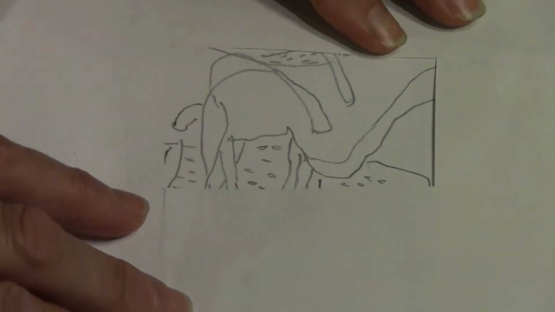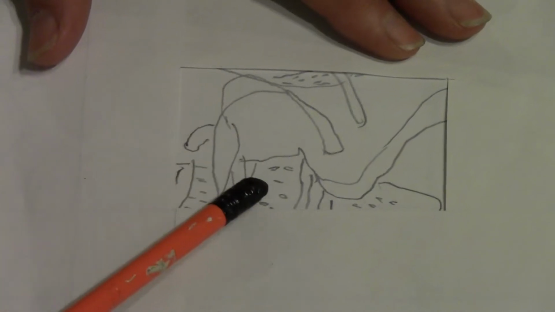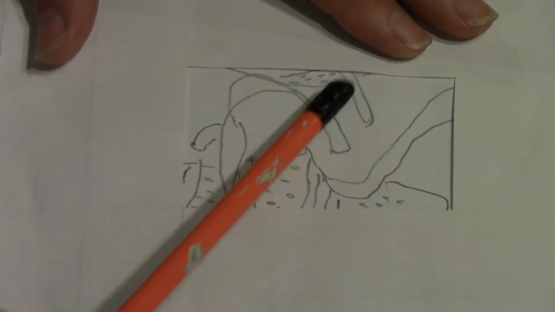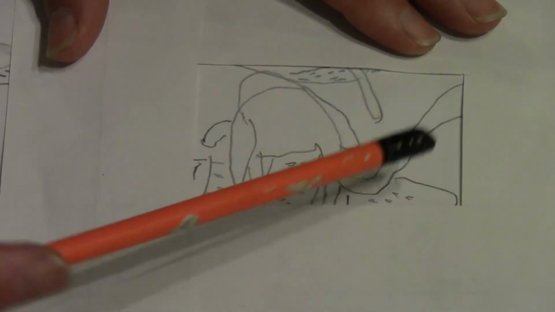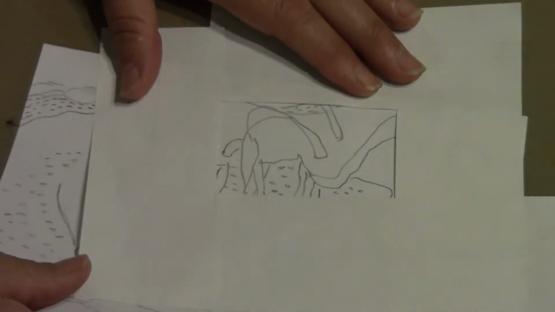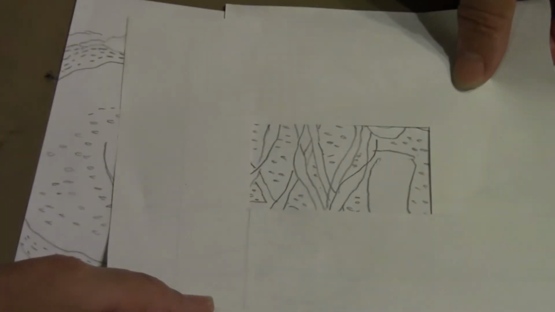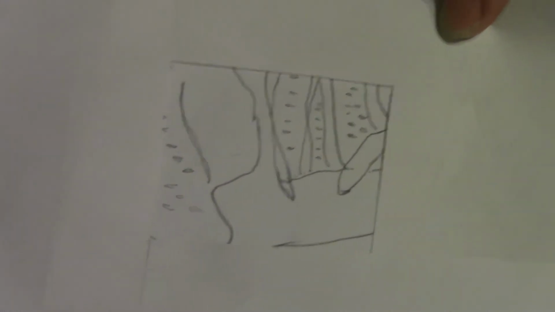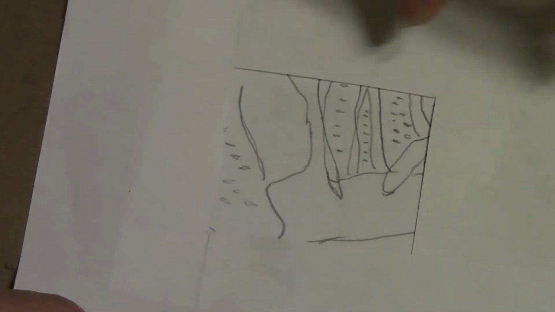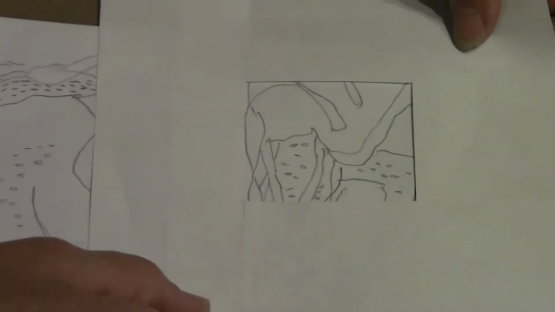So if I choose this part, for example, I have some larger shapes, some smaller shapes, and I have lines going on the diagonal, vertical, horizontal. So I want to see, what are the lines doing? What are the shapes doing? This is too much the same. That's too much the same. This is interesting. So I think I'm going to come back up here. I kind of like this.